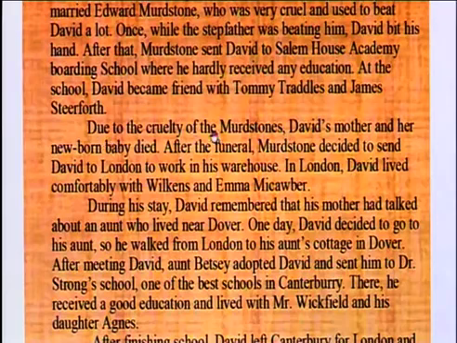Due to cruelty of the Murdstones, David's mother and her newborn baby died. After the funeral, Murdstone decided to send David to London to work in his warehouse.